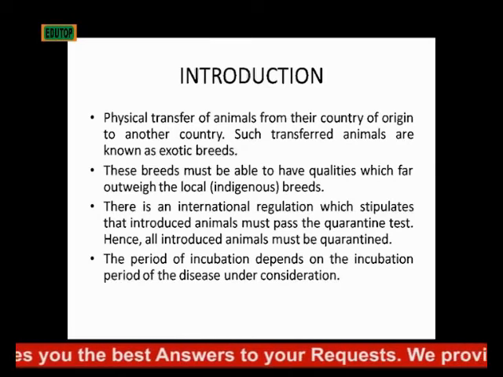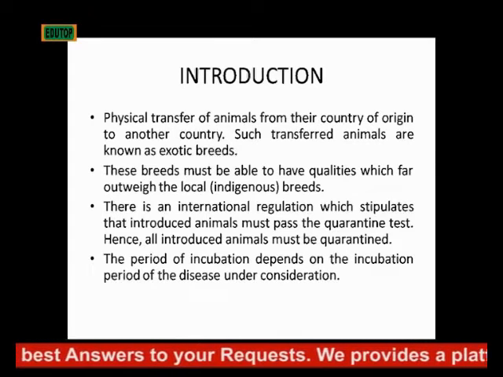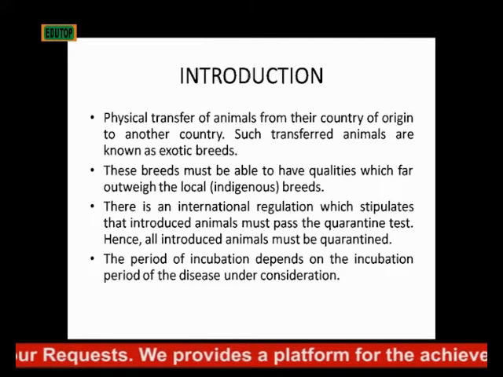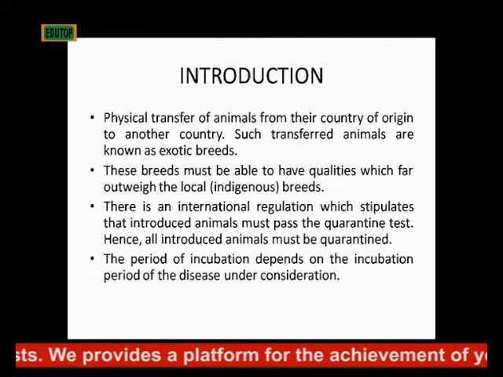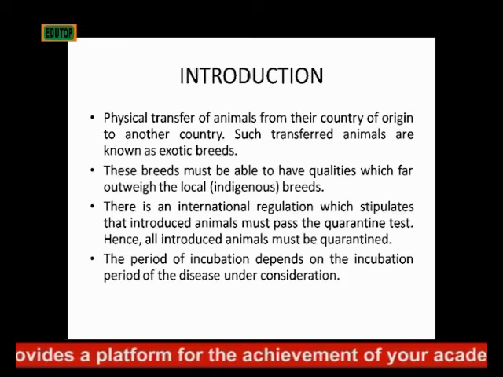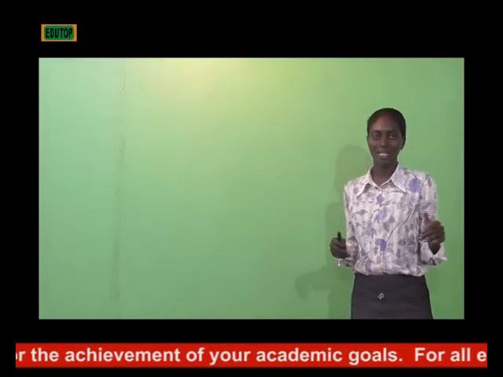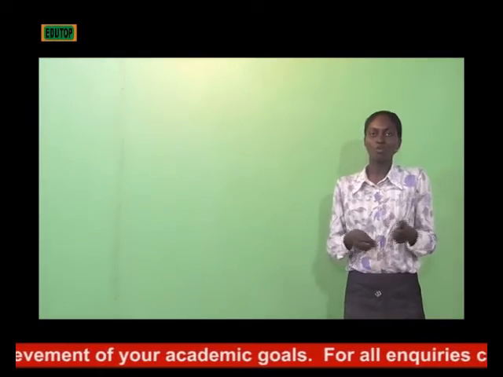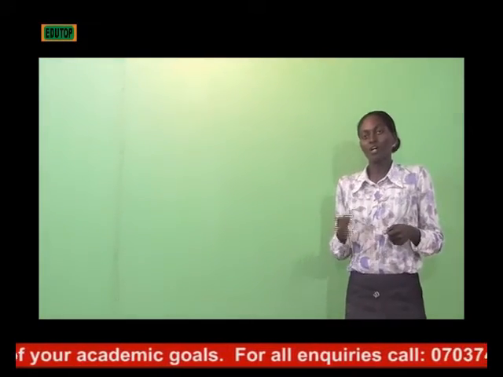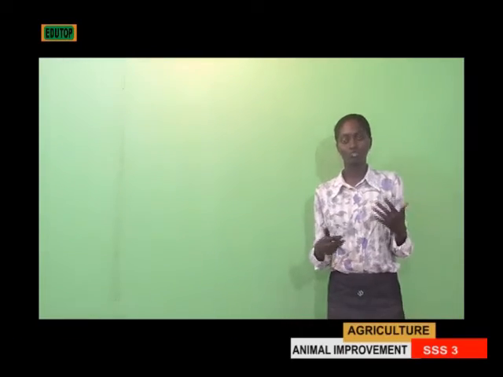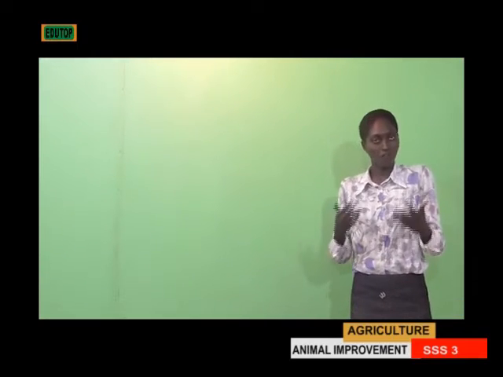Now, the period of stay of such animals in the quarantine is dependent on the incubation period of the disease under consideration. So how long an animal stays in the quarantine is determined by the incubation period, that is the period that the disease they are checking for takes to surface.